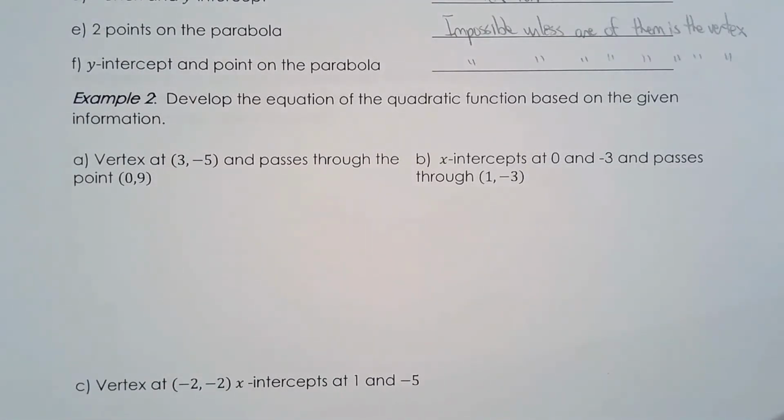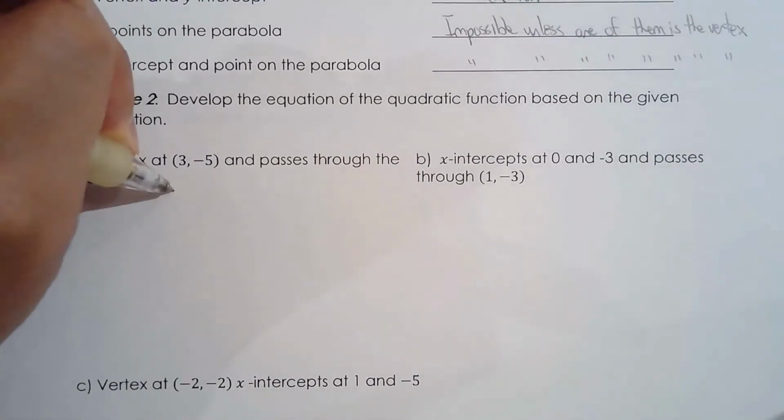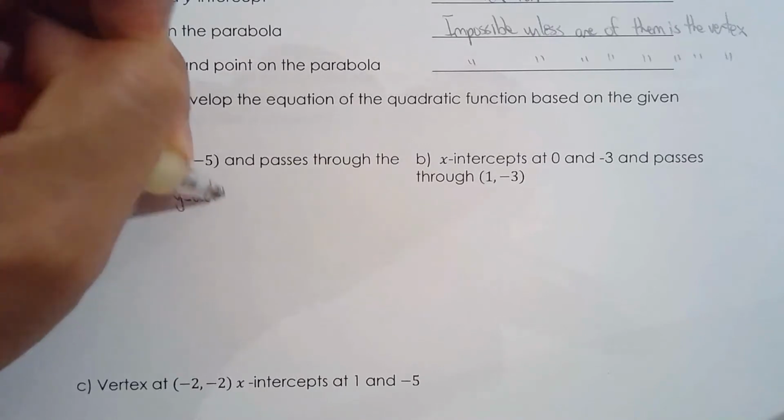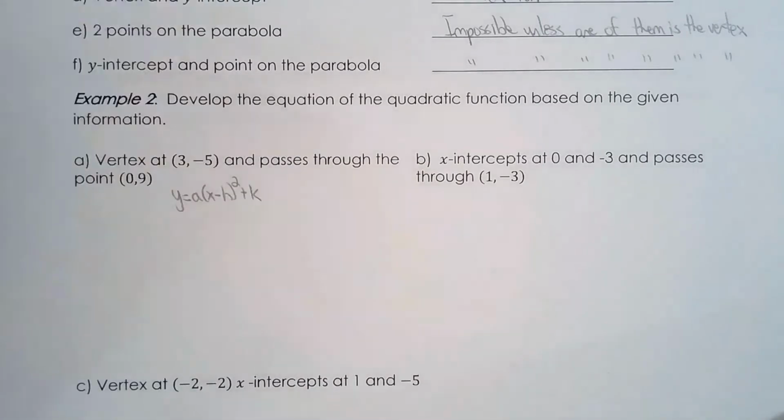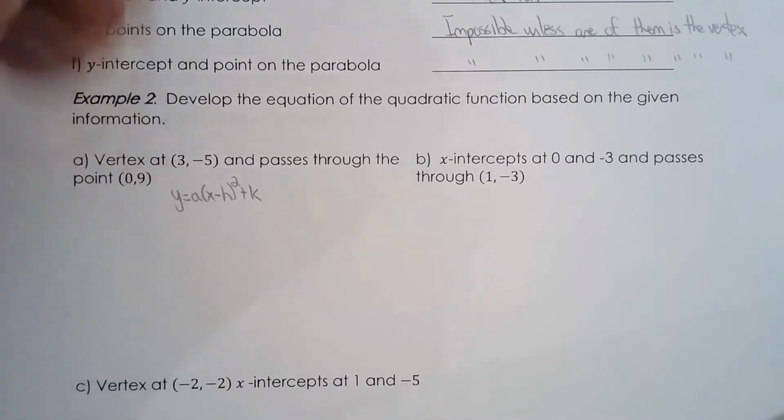Anyway, so develop the equation of the quadratic relation based on the given information. So I have the vertex and a point. So you know what? If I'm given the vertex, I'm going to build it in vertex form. So let's remind ourselves, vertex form looks like this. So I know what h and k is, okay? I don't know what a is. So our goal, our mission here is to solve for a.